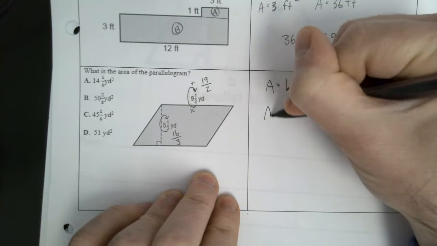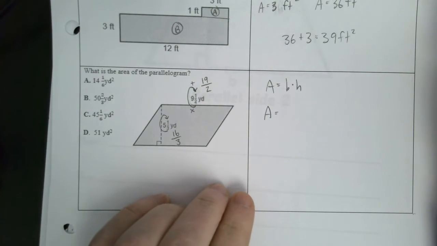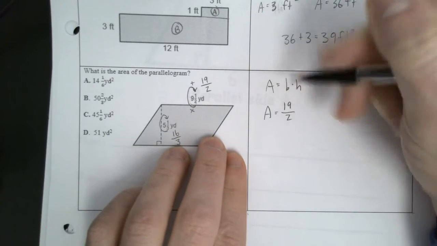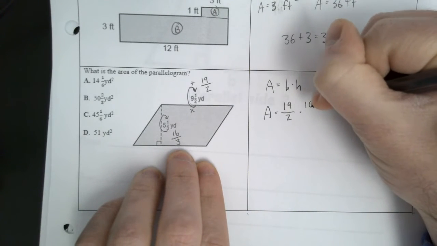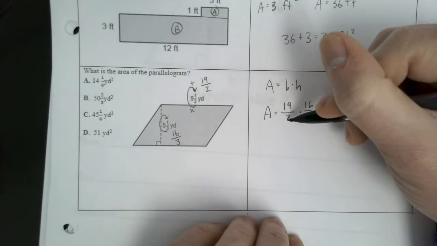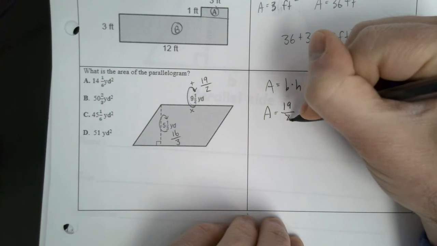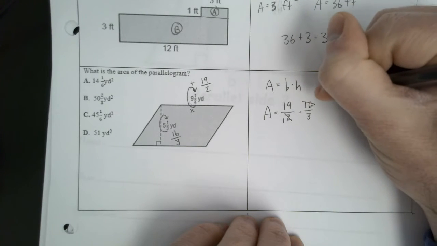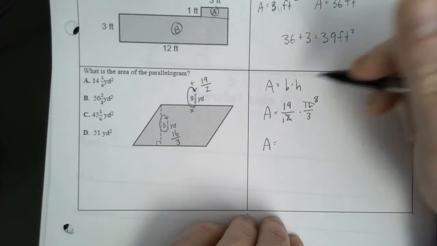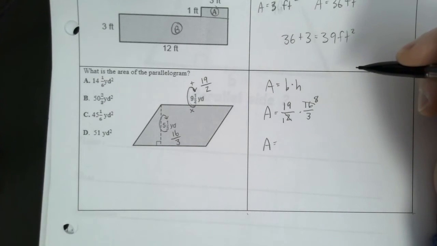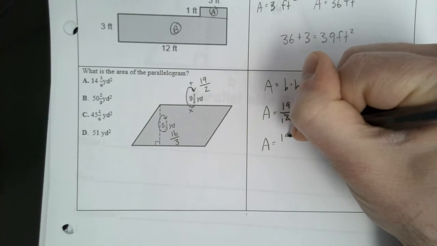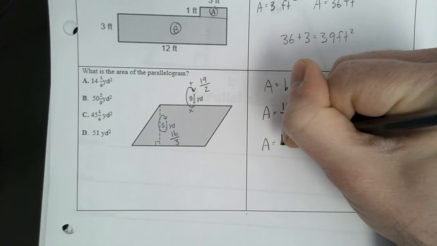Nice. So area equals, well, what's the base? Base is 19 halves. And what's the height? 16 thirds. Can we simplify? You bet. We can simplify the 2 and the 16. 2 becomes a 1. 16 becomes an 8. So area equals, we'll multiply the 19 times 8. It'll be 152 over 3.